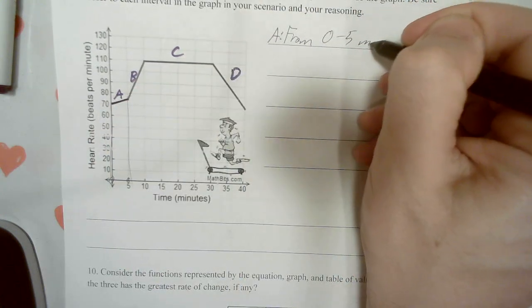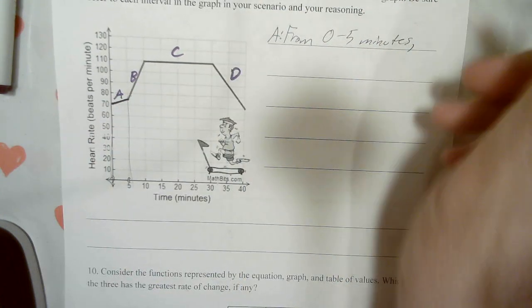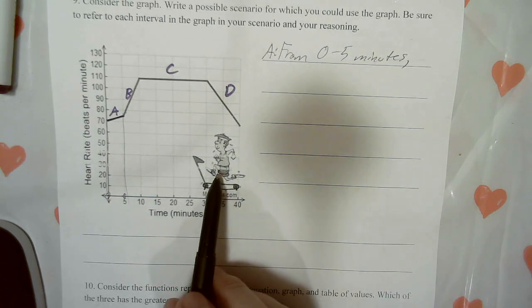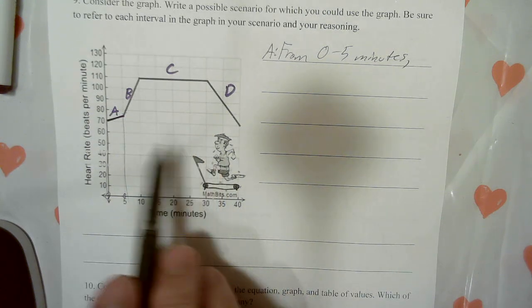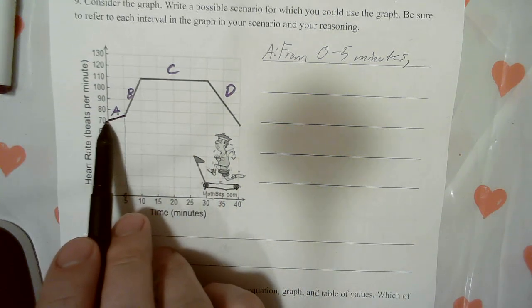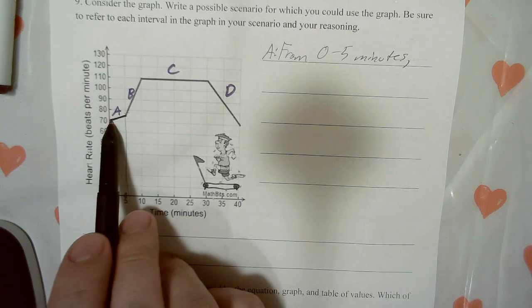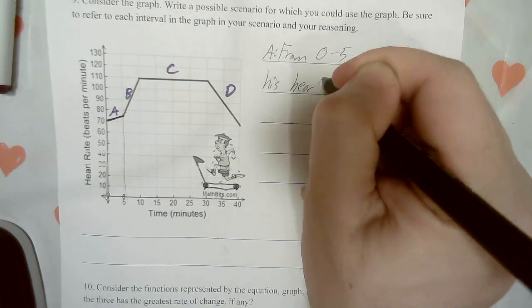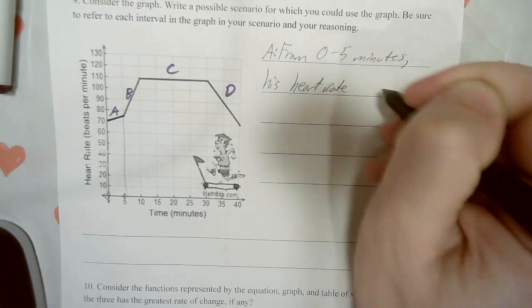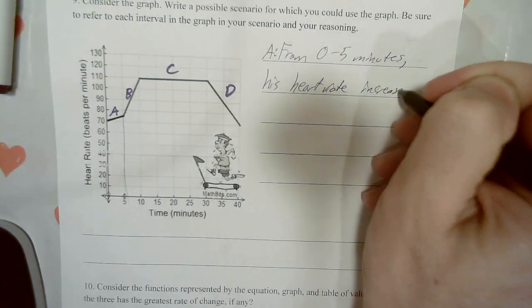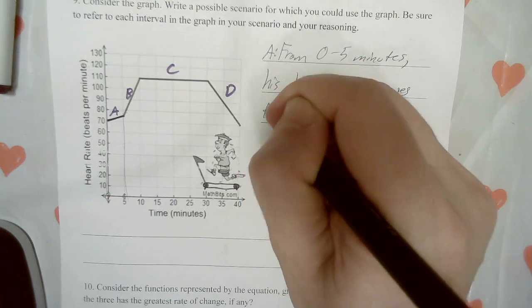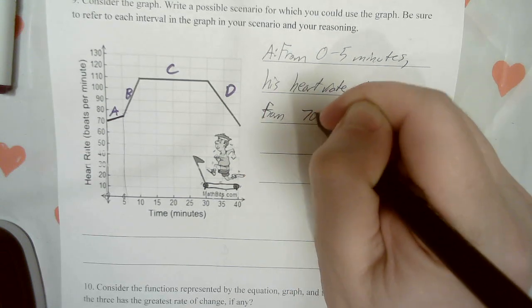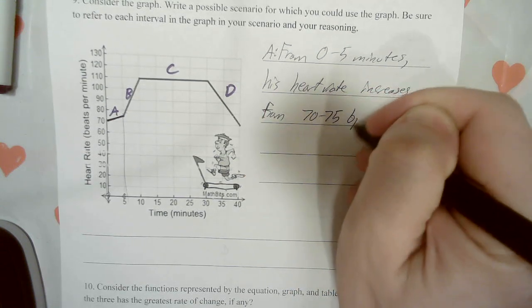From 0 to 5, and that's in minutes. And what's our situation? This guy is exercising, right? So his heart rate increases from 70 to 75 beats per minute, BPM.